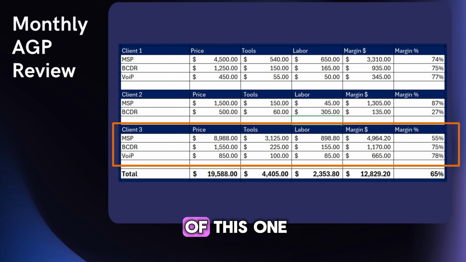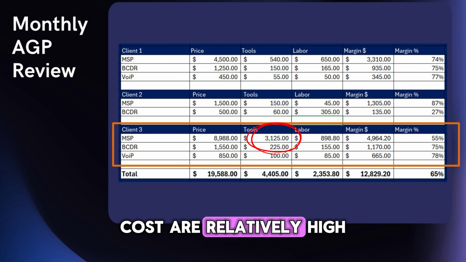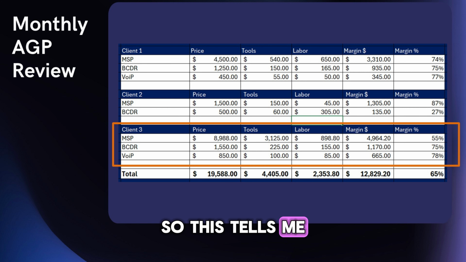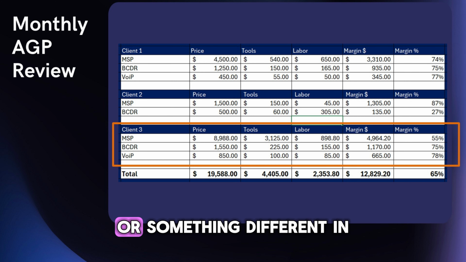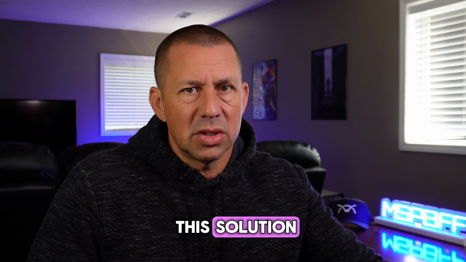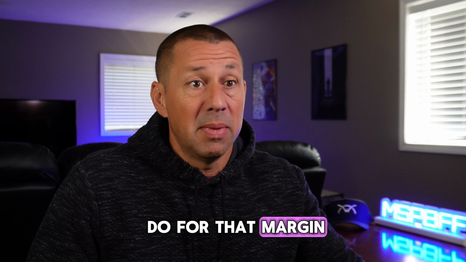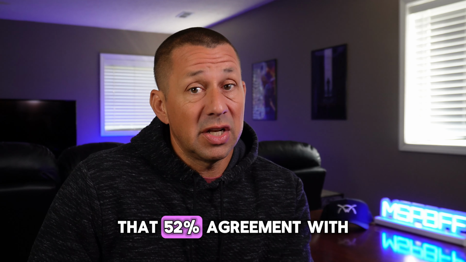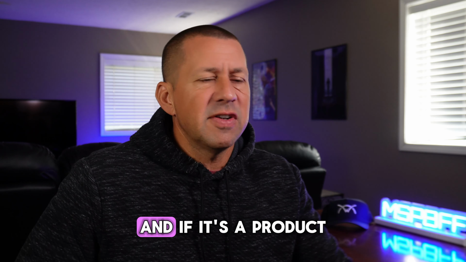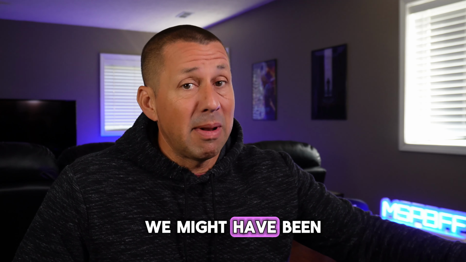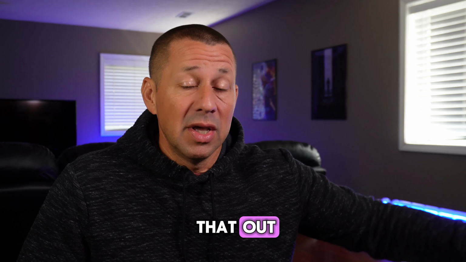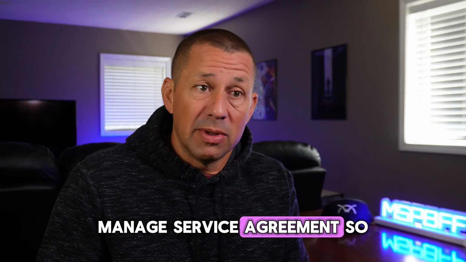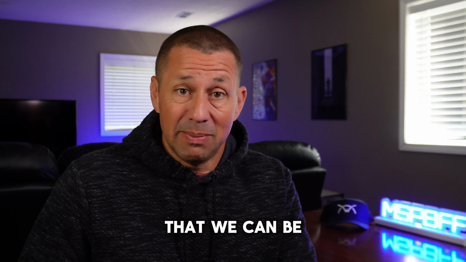So taking a quick scan of this one, we'll see that the tools costs are relatively high for this agreement size. So this tells me out of the gate, if this is consistent, I'm going to have a very tough time hitting 65% on this agreement if tools cost is 30% of the agreement. Now, this could be a one-off agreement or something different in this solution that we decided to do for that margin. But at the end of the day, we're going to know that that 52% agreement gross profit is going to pull us down. And if it's a product that should have been sold separately, we might have been much better off breaking that out and sticking to our standard managed service agreement so we could have measurements across the board that we can be consistent with.